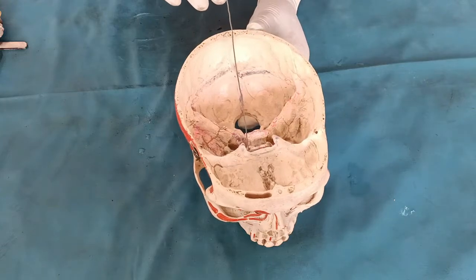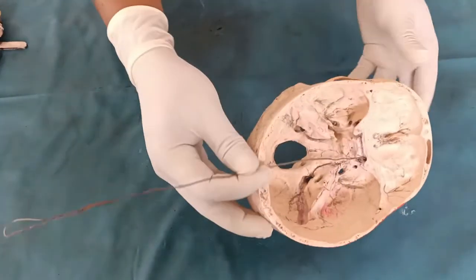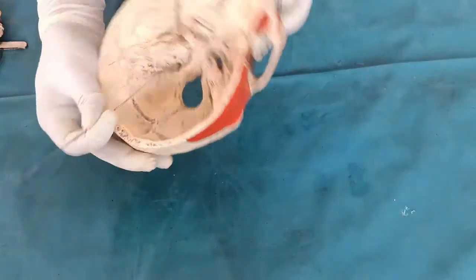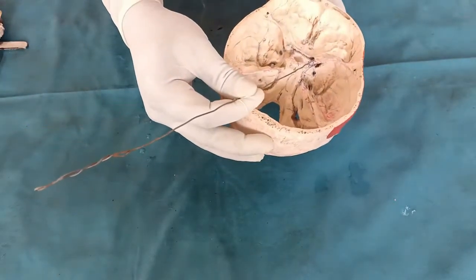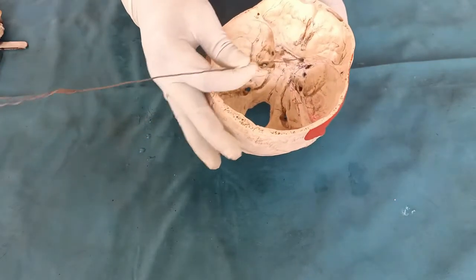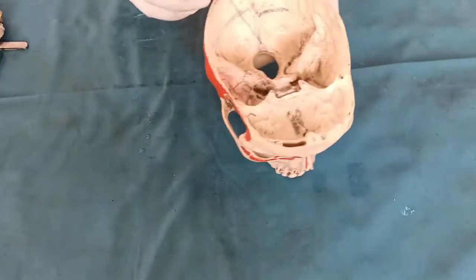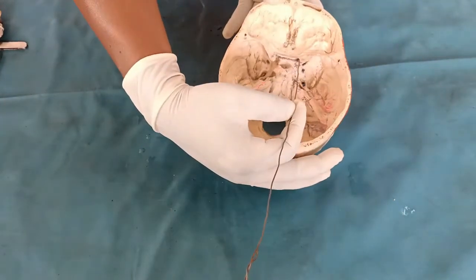Then just medial to the anterior clinoid process, there is one foramen here. Actually it is a canal, entering into the orbit. So what is that? The optic canal. Through this the optic nerve reaches the middle cranial fossa. Through this optic canal, the optic nerve and ophthalmic artery pass.